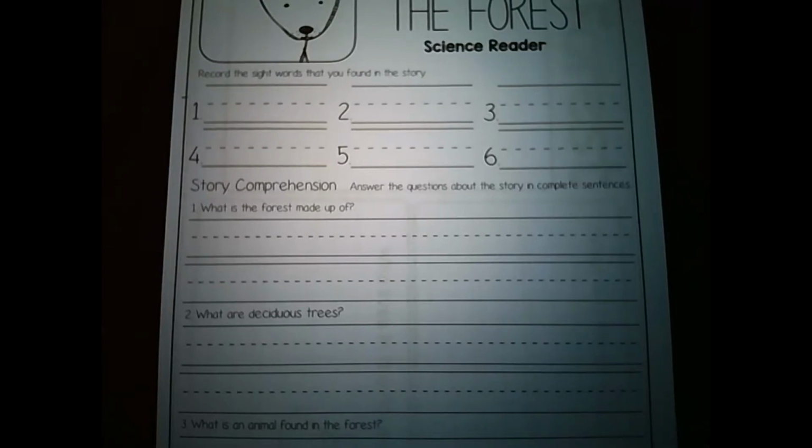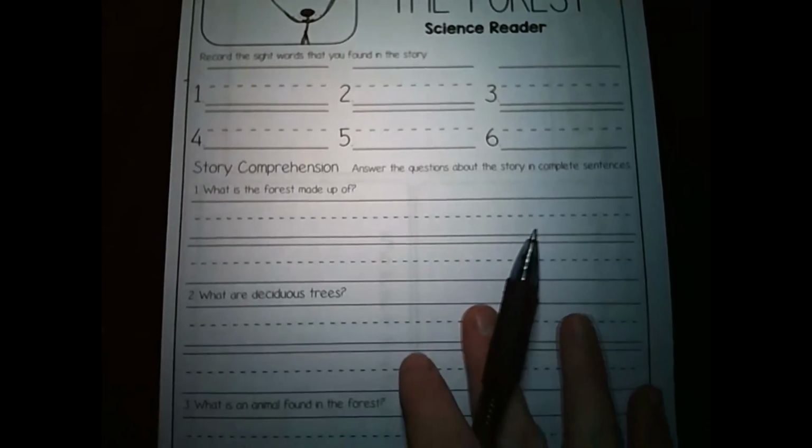And then number 2 is going to ask you, what are deciduous trees? Oh my goodness, guys. I've said it like 7 times since we got to this page. I think you guys are on your own on this one. I think you can remember that a deciduous tree has leaves. Oh my goodness, I said it again. Go ahead and feel free, write that information right here or type it in if you're on the computer. What are deciduous trees? Trees that have leaves.